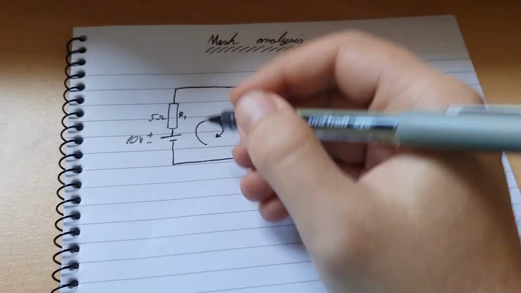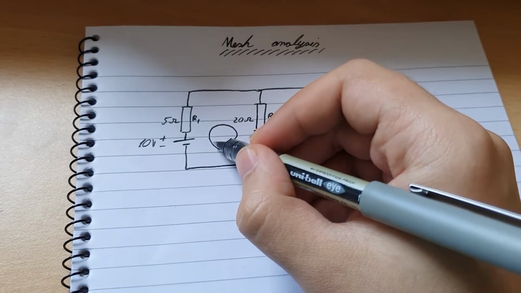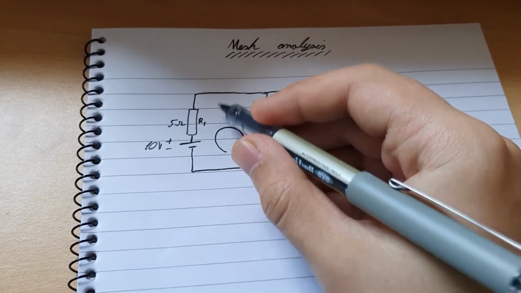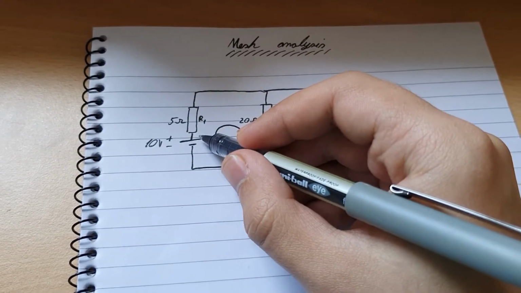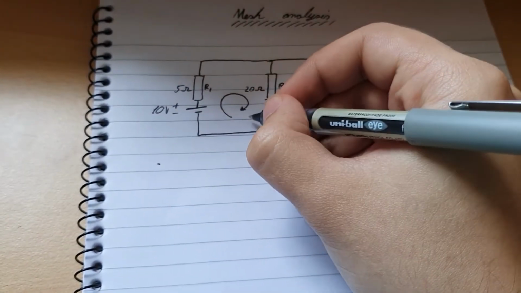Now, first, let's try to put some signs. First let's name them.